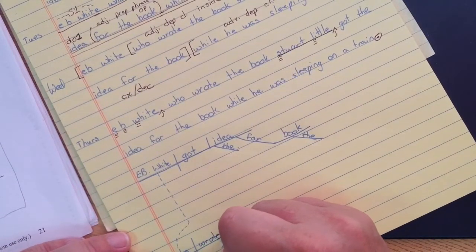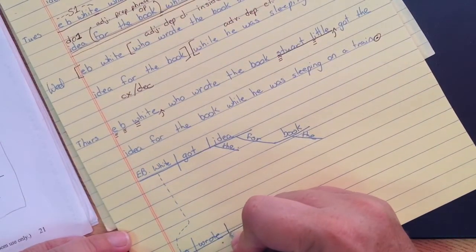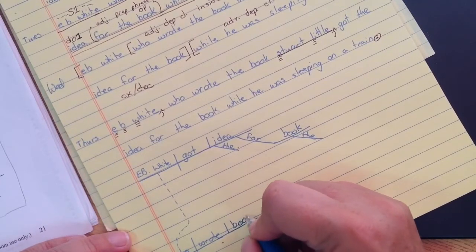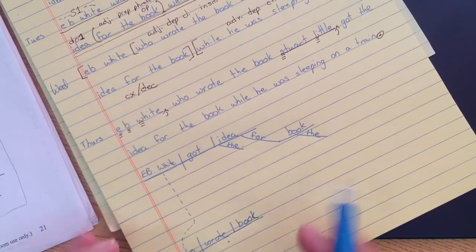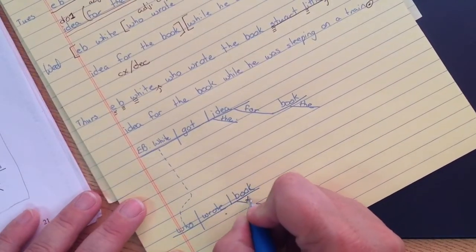Is there a direct object in that sentence? Yes, he wrote what? The book. So I'm going to do my line that goes down to it but doesn't cross and put in book. You can see that's the basic point of this sentence. Who wrote a book? Now the is describing book.